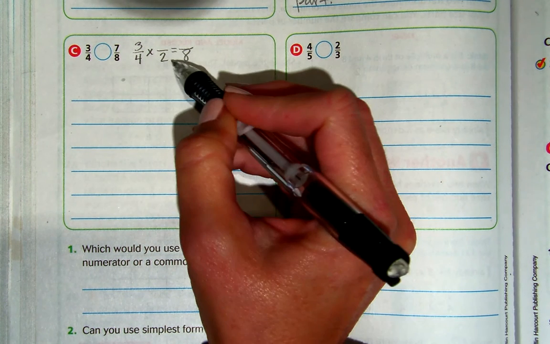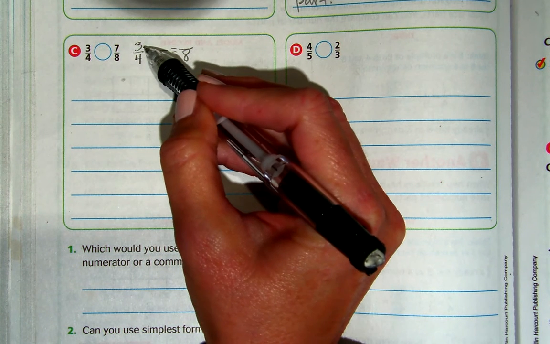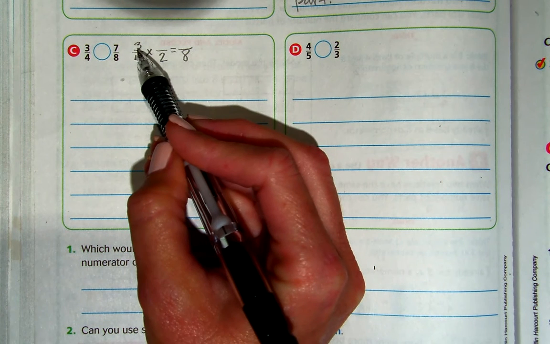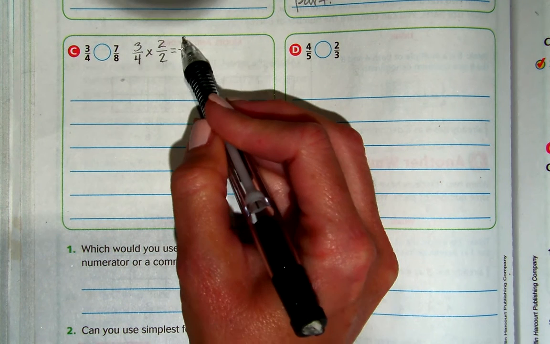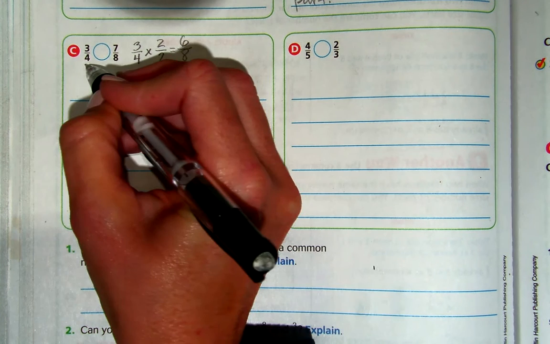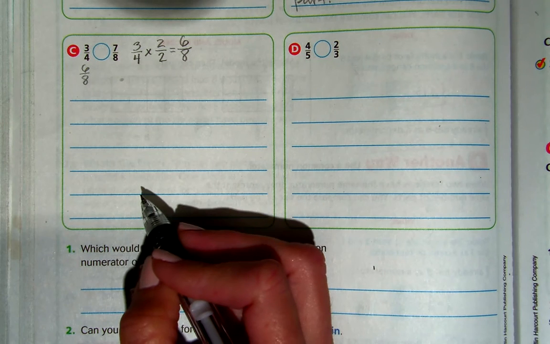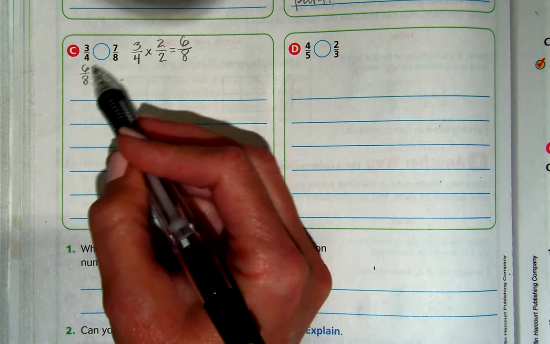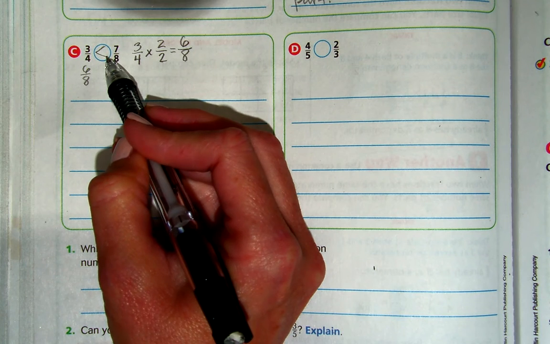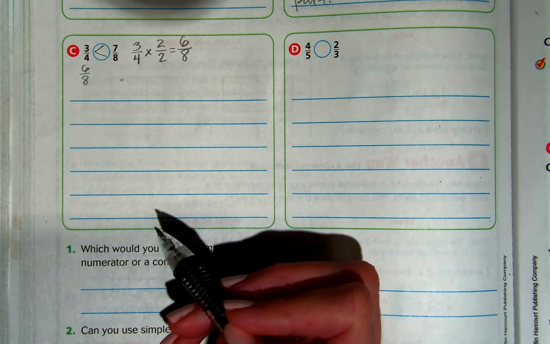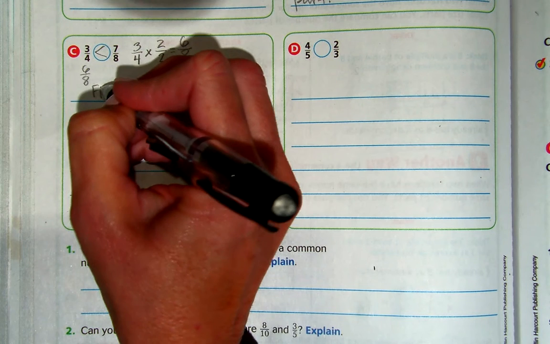So 4 times 2 is 8, and I have to multiply the numerator by the same number as the denominator. So 3 times 2 is 6. What I'm comparing is 6/8 and 7/8. Now all I have to do is look at my numerators, and 7 is larger than 6. So 3/4 is less than 7/8. In my explanation, I'm going to say find a common denominator.